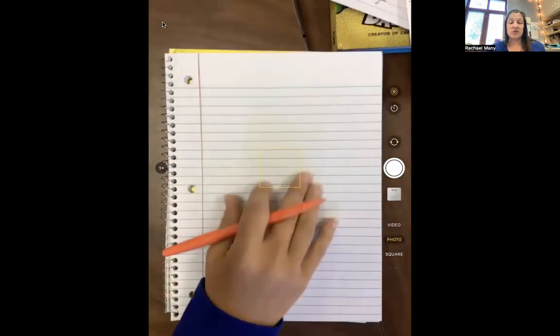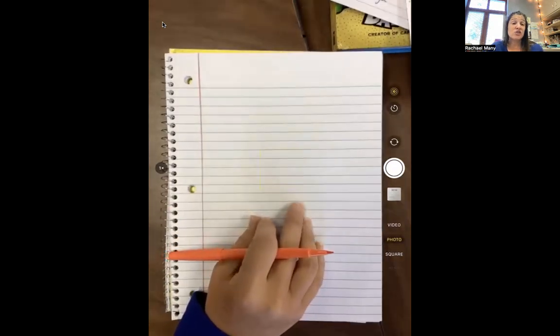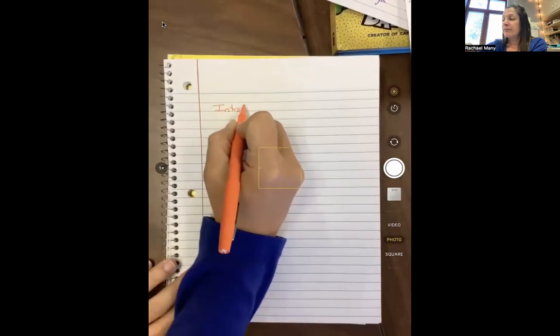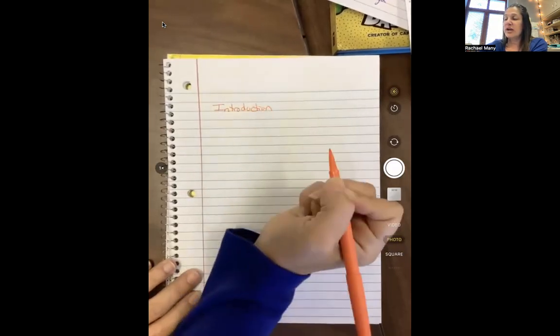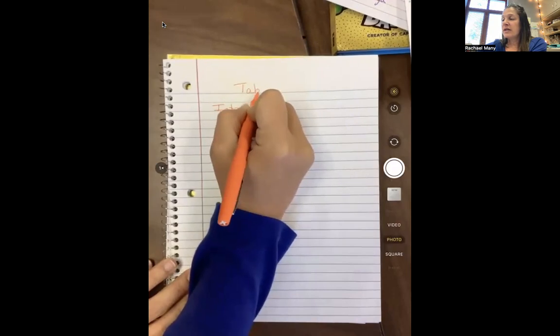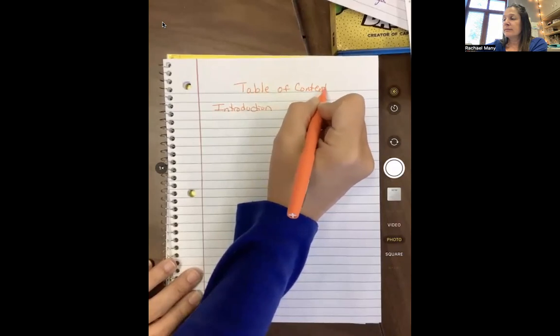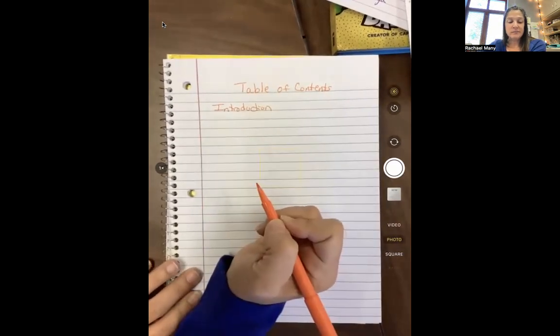Now you're going to do this in your notebook first, and then you can decide what order you want to put it in. So this is going to be my rough draft, and then you'll get a page that is your table of contents page for you to write them in the order that you want them to go, and a lot neater. So the first thing that I know is I'm going to have an introduction. We will all have an introduction page. Put table of contents. I'm going to have an introduction.